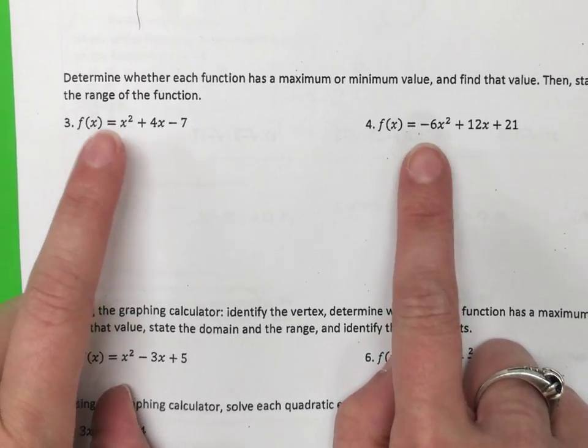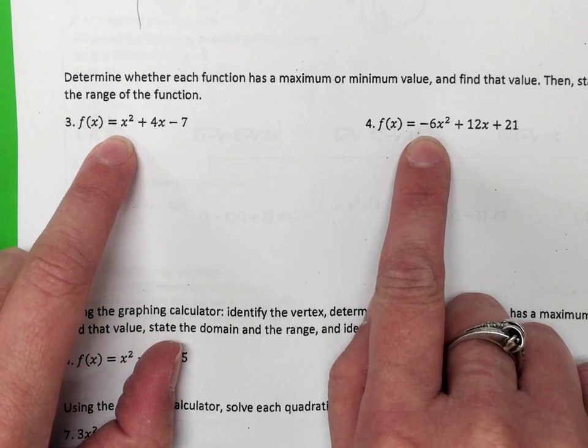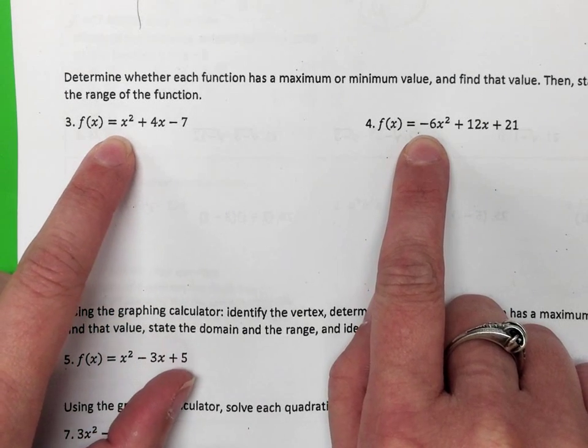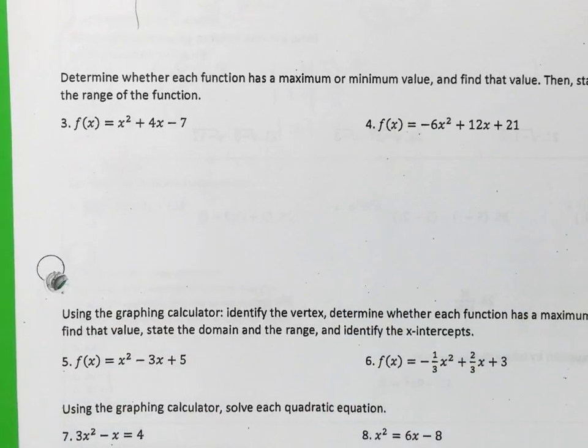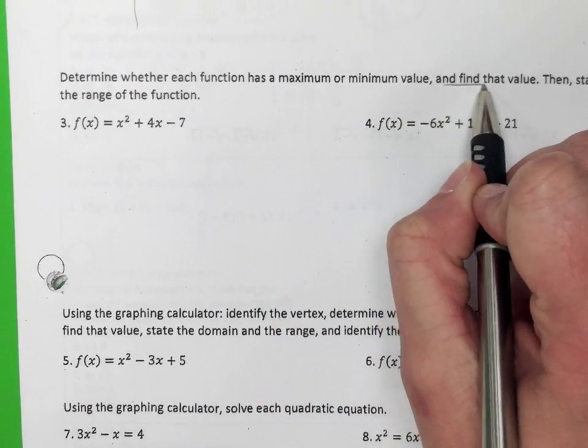Just to make sure we're all good. Looking at your study guide. 3 and 4 was just like number 2 on your quiz, and you're about to get your quiz back, okay? A lot of you got points taken off on your vertex for 2 reasons. Right here, do you see where it says determine whether each has a max or min? And then it says find that value, okay?